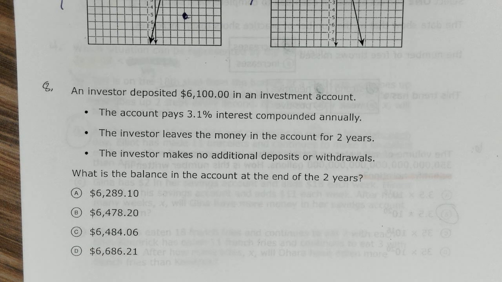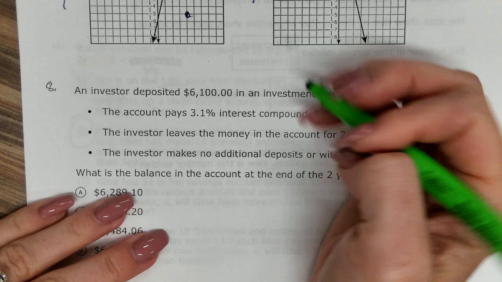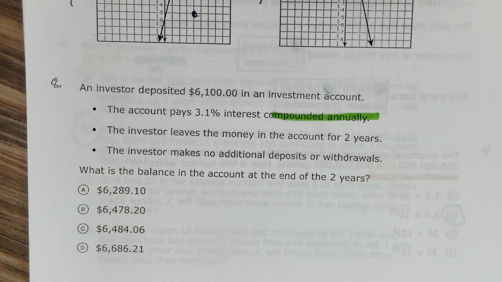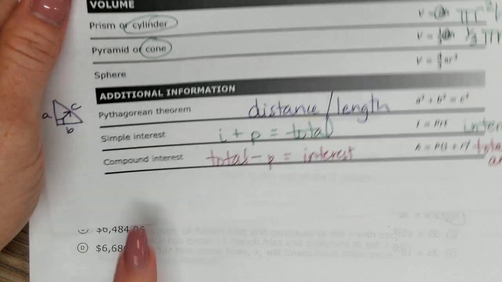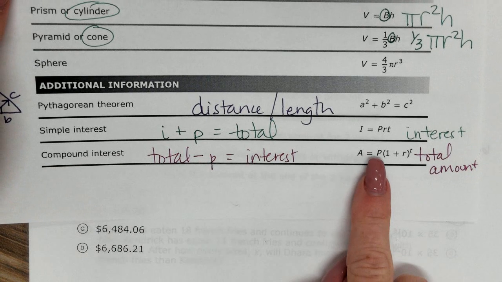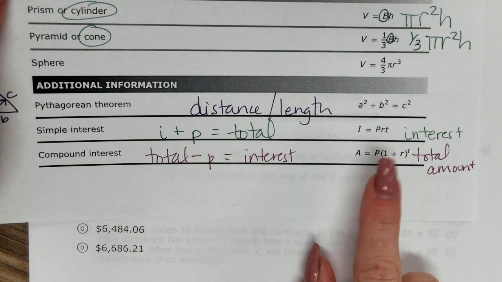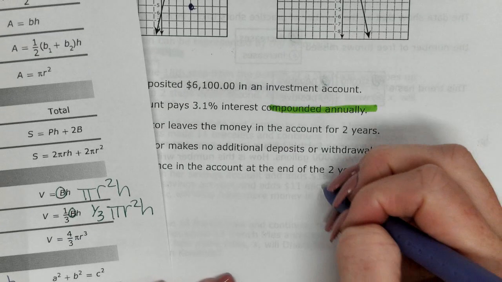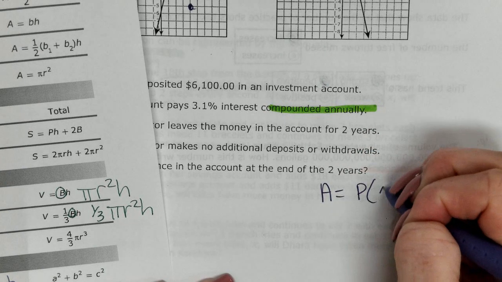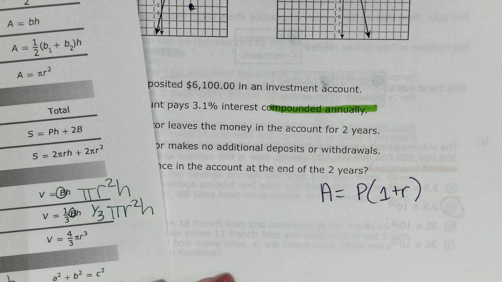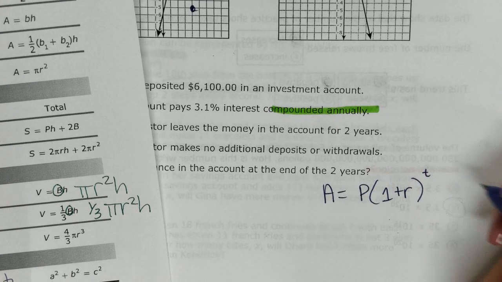Everybody ready? An investor deposited $6,100 in an investment account. The account pays 3.1% interest compounded annually. Do y'all see a clue word? Compounded annually. All right, that is a big deal because that tells me I've got to go to my star chart and write the formula down for compound interest. So I'm going to write this formula down. So A equals, write it down, P, open parentheses, 1 plus R, close parentheses, to the T power.